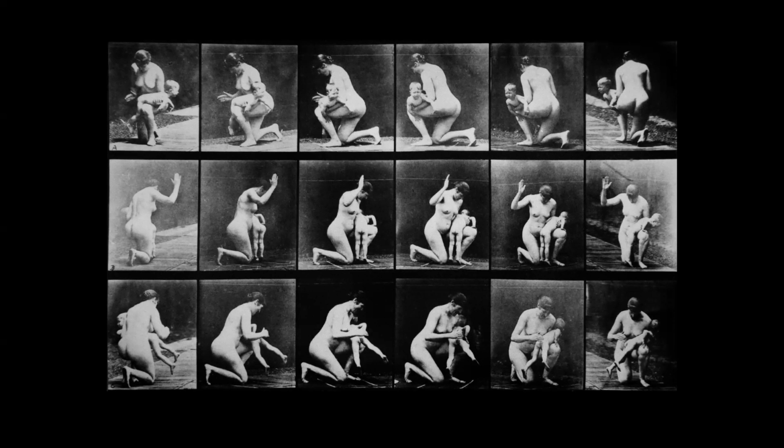And my all-time favorite, a 360-degree view of a woman spanking a child. So, before Dr. Spock and child abuse laws, I guess. But yeah, interesting. And as we'll see, Muybridge with these stop action pictures created a whole series of other kinds of photography after this.